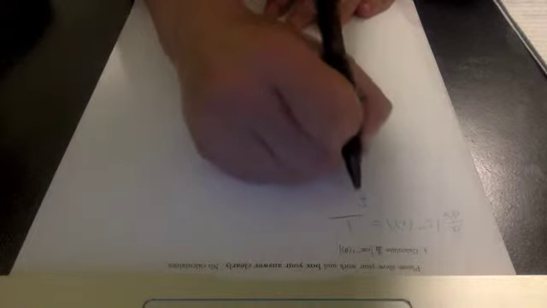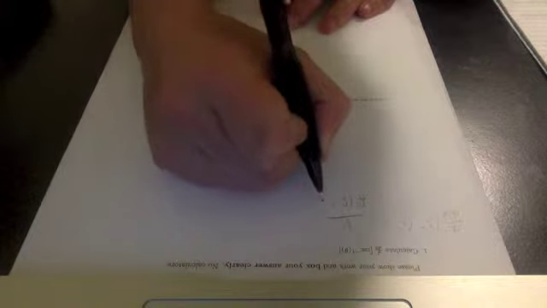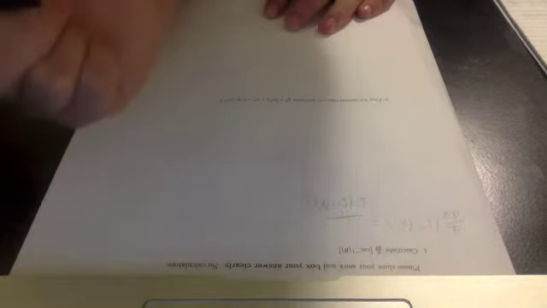Okay, so the first thing we need to remember is what the rule about the derivative of inverse functions is. And that rule says that the derivative of f inverse of x with respect to x is equal to 1 over the derivative of the original function composed with the inverse function of x.